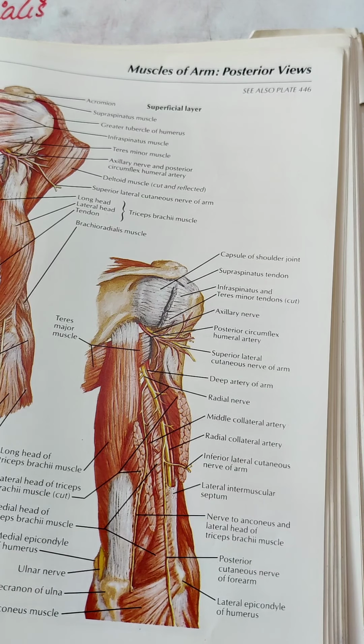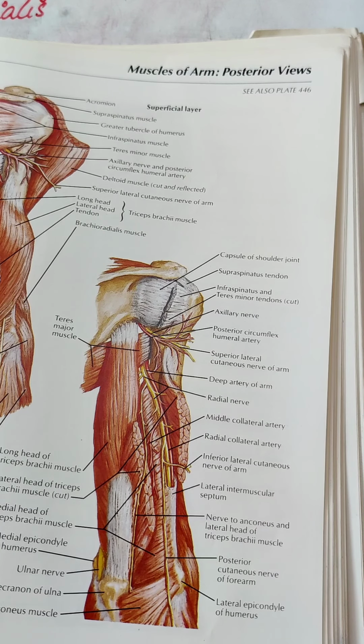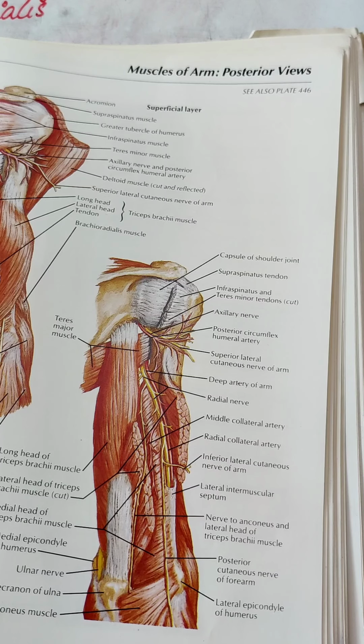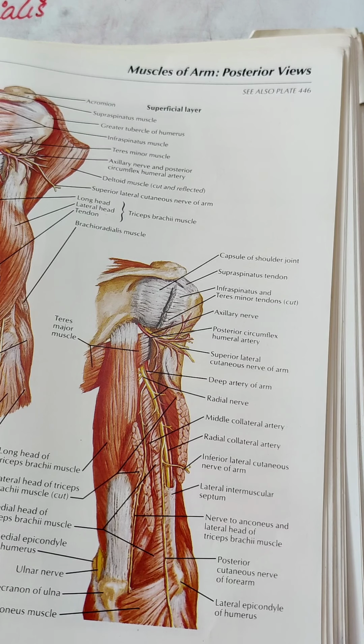Okay, so when it comes to the nerve supply, the triceps brachii is supplied by the radial nerve. The action of the triceps as a whole is that it's an extensor of the forearm. It brings about extension at the elbow joint. But if we talk about the three heads separately, the medial head of the triceps brachii is the workhorse of extension at the elbow joint.